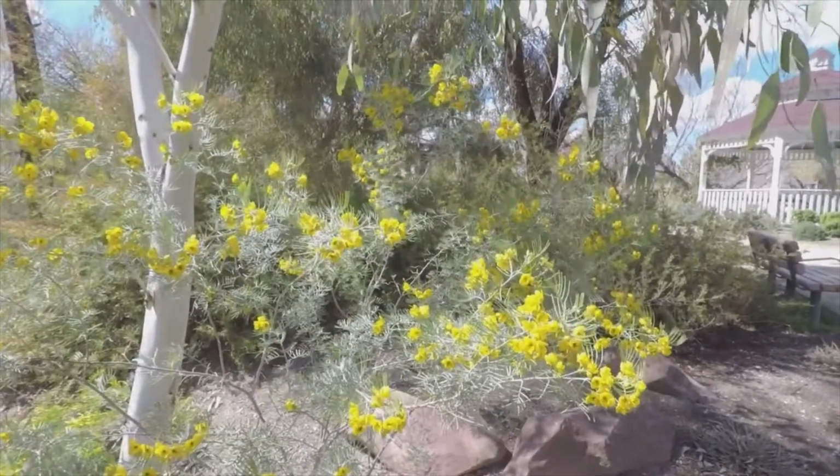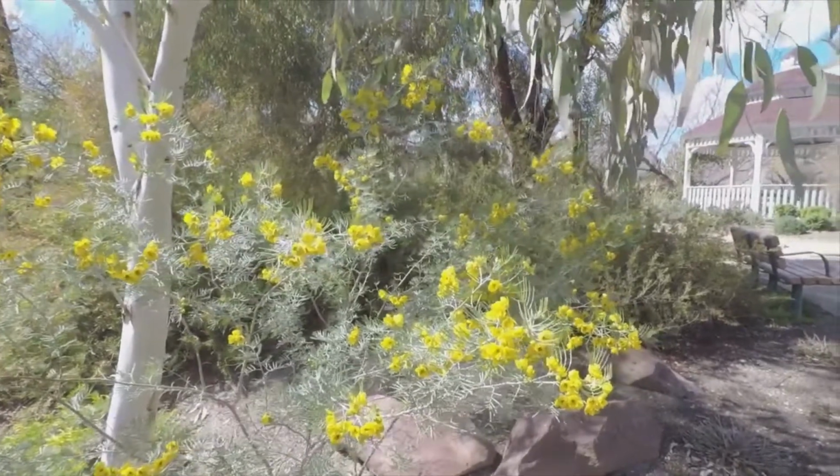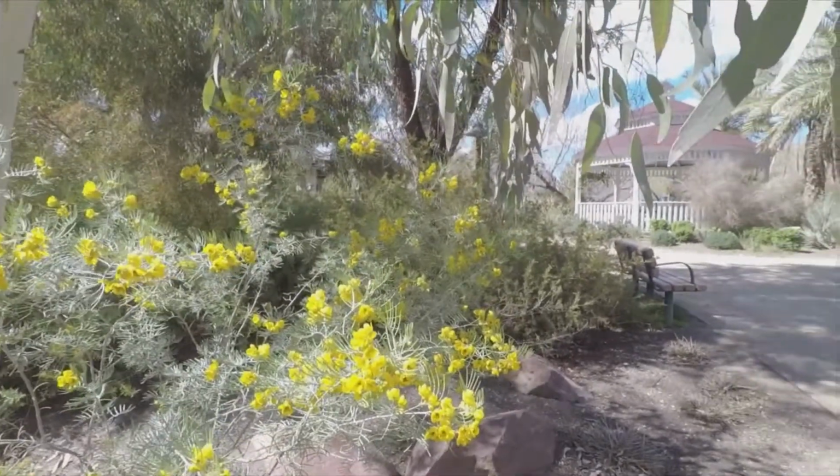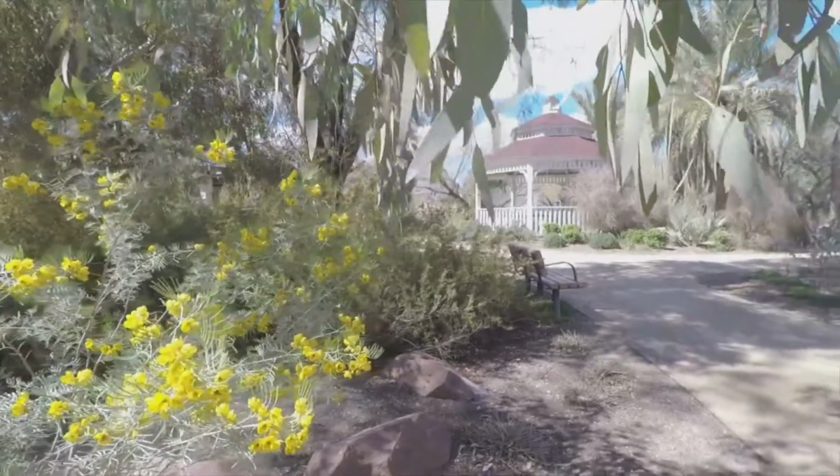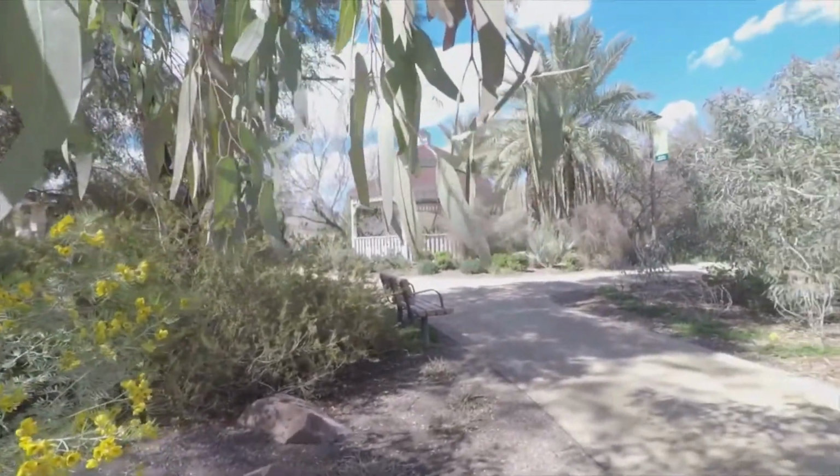Shade is also a big aspect of these gardens. Since the sun is so strong, the plants need shade for relief. Also, if people will be gathering in this garden, umbrellas or trees will be required to provide shade for gathering spaces.